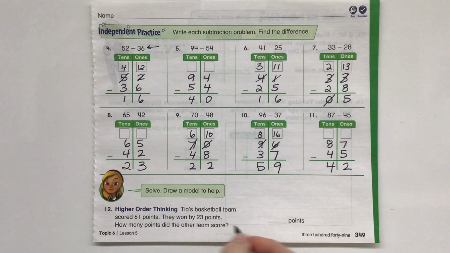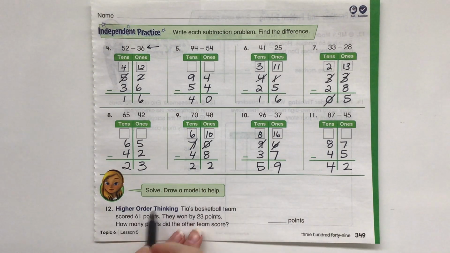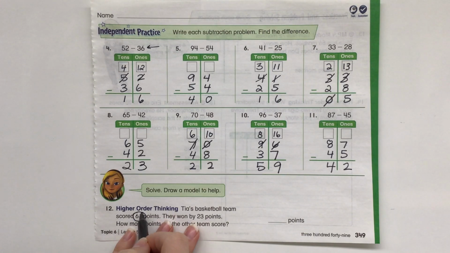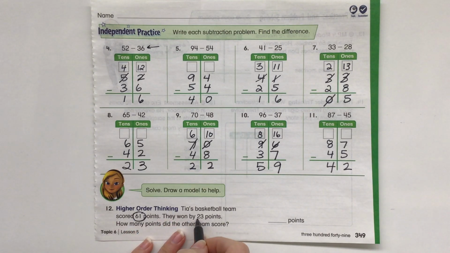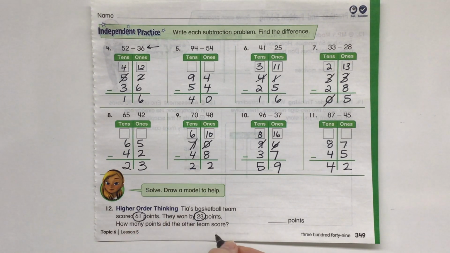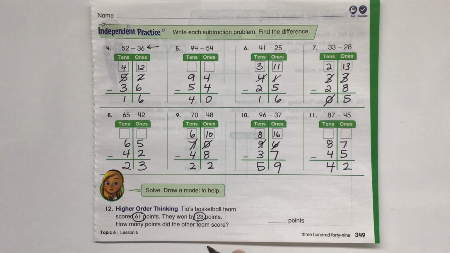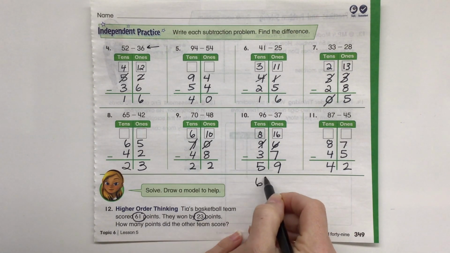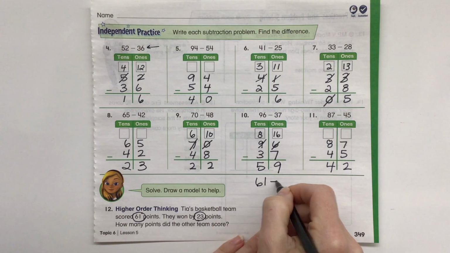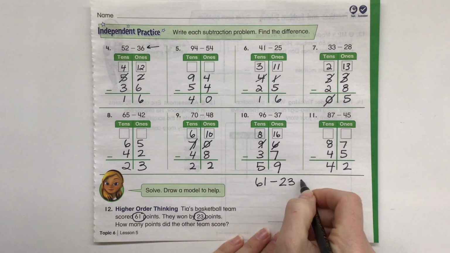All right, let's take a look at higher order thinking. Tia's basketball team scored 61 points. They won by 23 points. How many points did the other team score? So we know 61 points. They won by 23 points. So the other team had 23 less points.